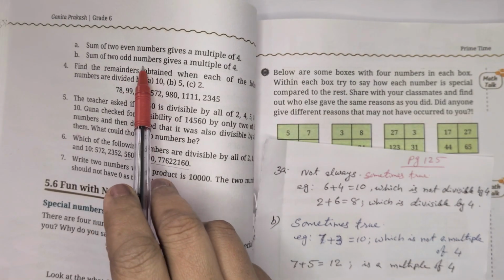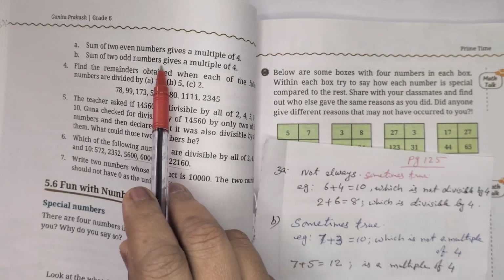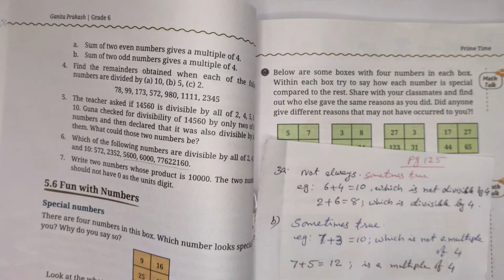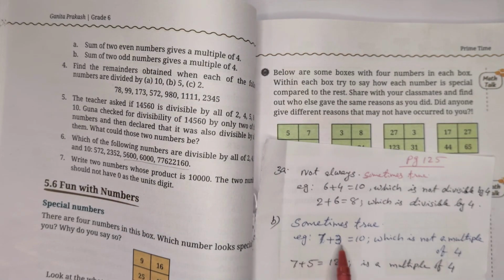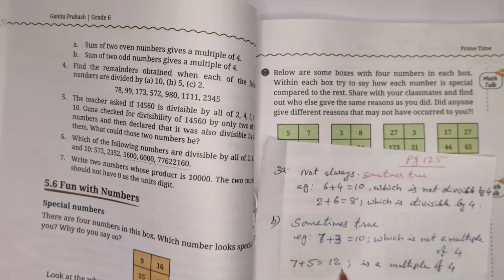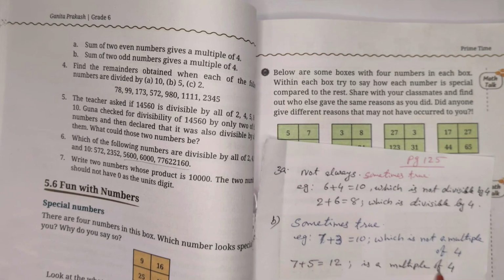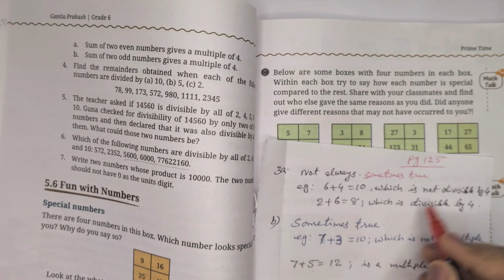Second one, the sum of two odd numbers gives a multiple of 4. Here, the odd numbers 7 and 3: if we add them, we get 10, which is not a multiple of 4. 7 plus 5 is equal to 12, that is a multiple of 4. So there also, sometimes these statements become true. Here we can write divisible or multiple.